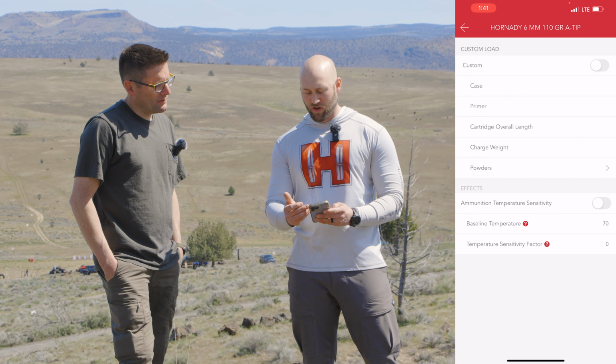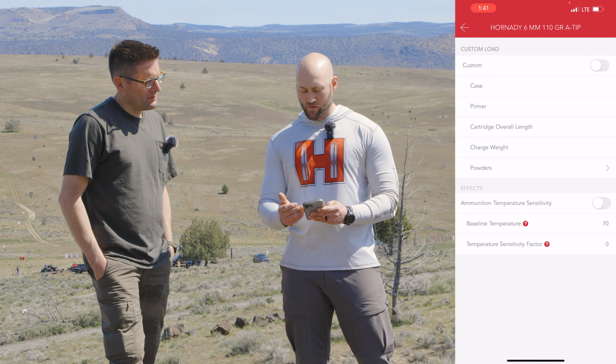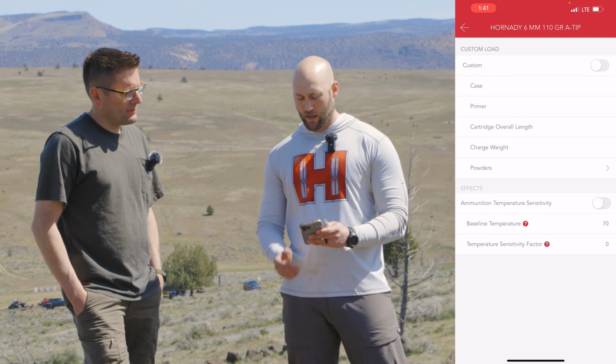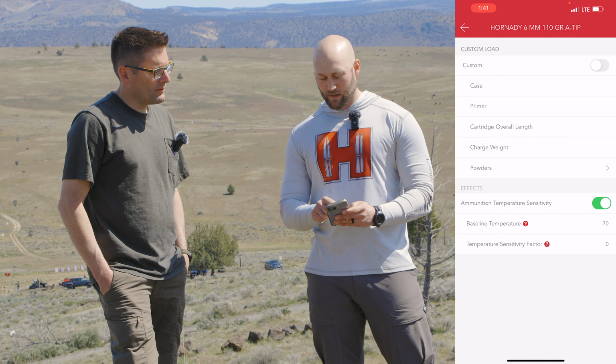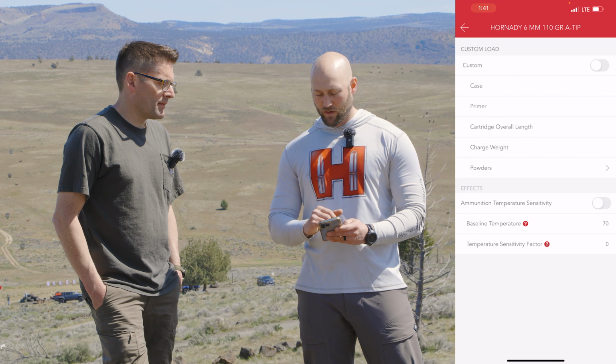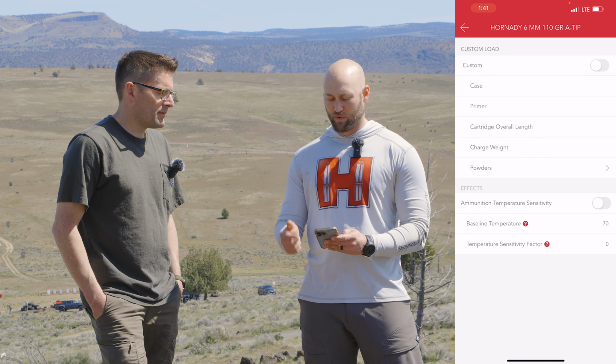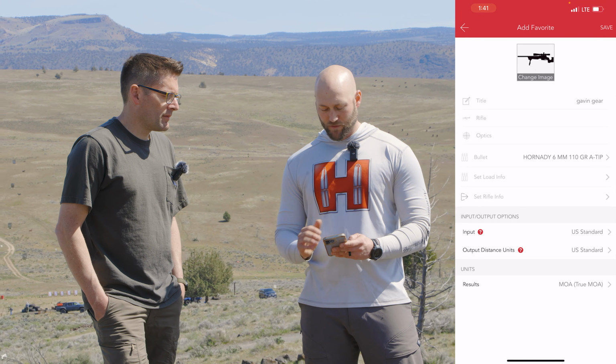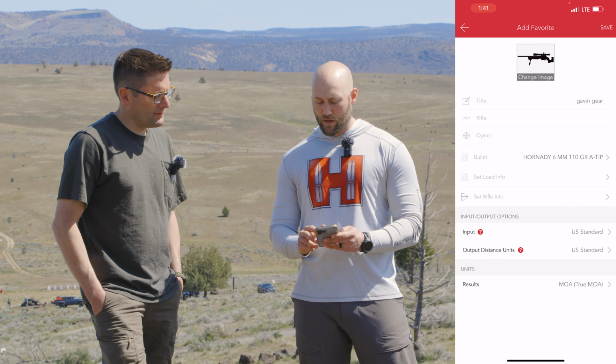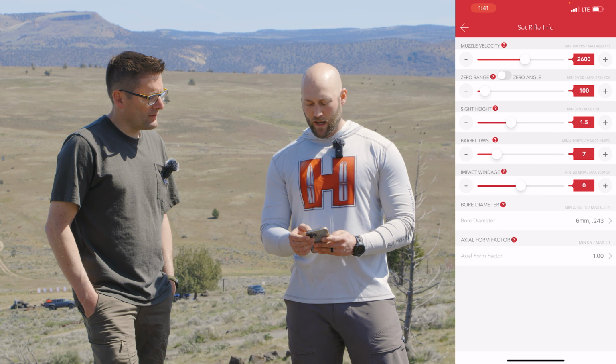So for brevity, we'll skip the set load info, but if you were hand loading, you can open this tab and put in all of your reloading notes. And this is also where you can turn on ammunition temperature sensitivity. If you toggle that on and select the powders drop-down menu, there's a suite of propellants that we've tested for temperature stability. And that will automatically calculate your new velocity based on what temperature you tell the calculator. So the set rifle info, this is the important part. This is where you're going to input your muzzle velocity and all of your parameters.